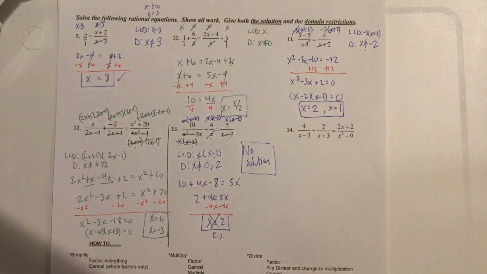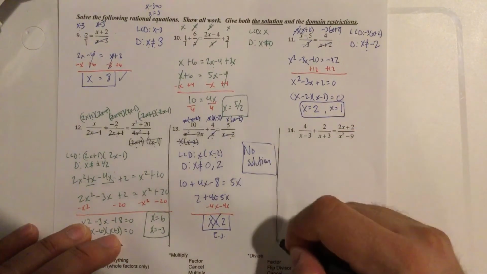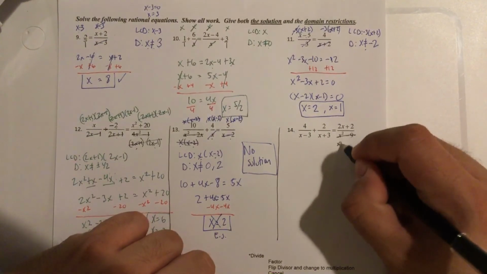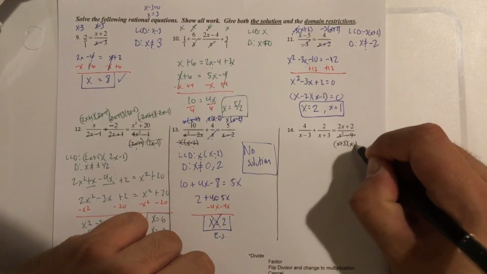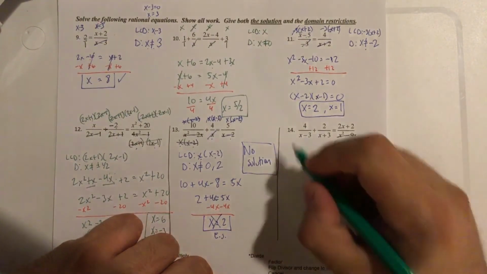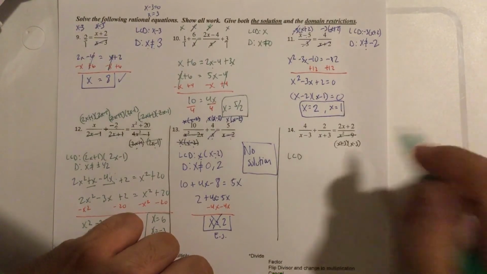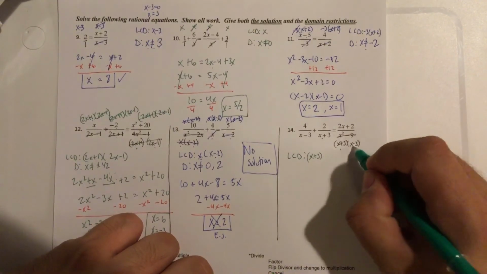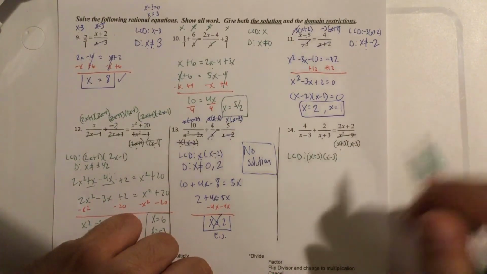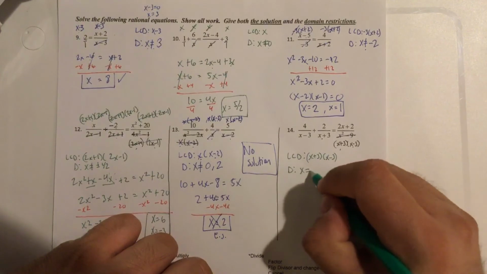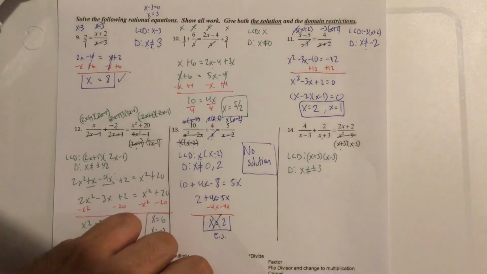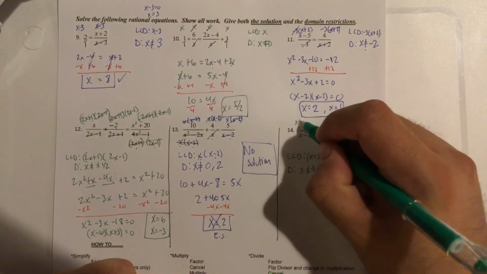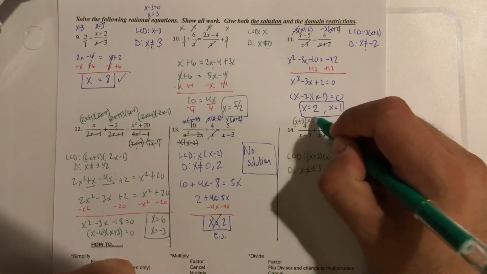All right, and for the last problem here, we're going to go ahead and factor this. This is a difference of two squares, x plus 3, x minus 3. So for my LCD, what's in common, at least in two of them, is x plus 3. And what else in common is x minus 3. And there's my LCD. For my domain restrictions, x cannot equal positive or negative 3. All right, so we're going to place the LCD above each factor, multiplying it to the numerator.